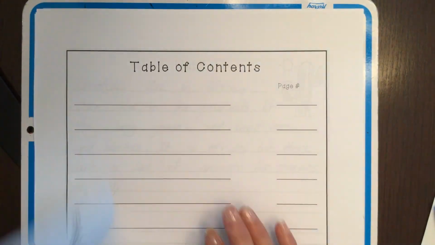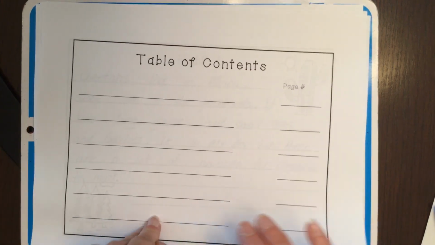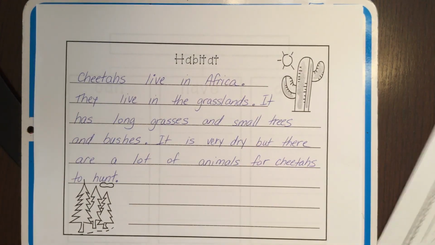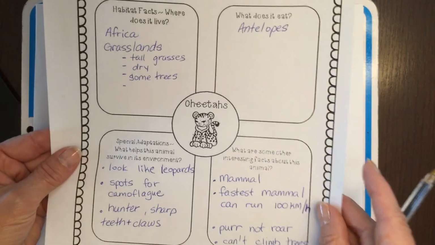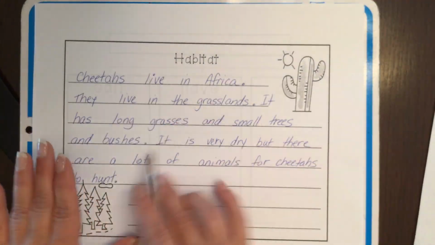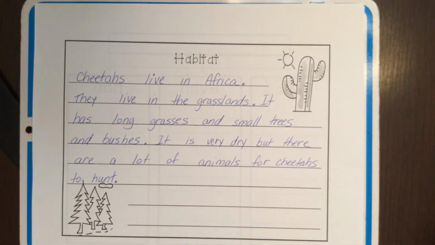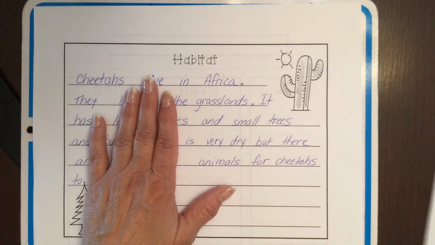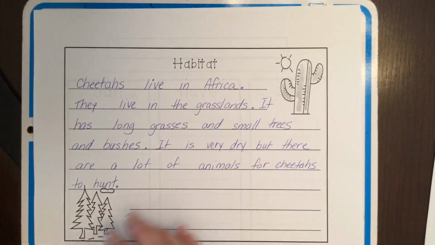We'll do our editing and proofread to make sure that I didn't miss anything from my research pages. Every day I'll have a research page. I'll go and make sure I have all of my facts from my research page in my page on my report. And then I'll decide what order I want them to go in. Maybe I want to put them in a different order.